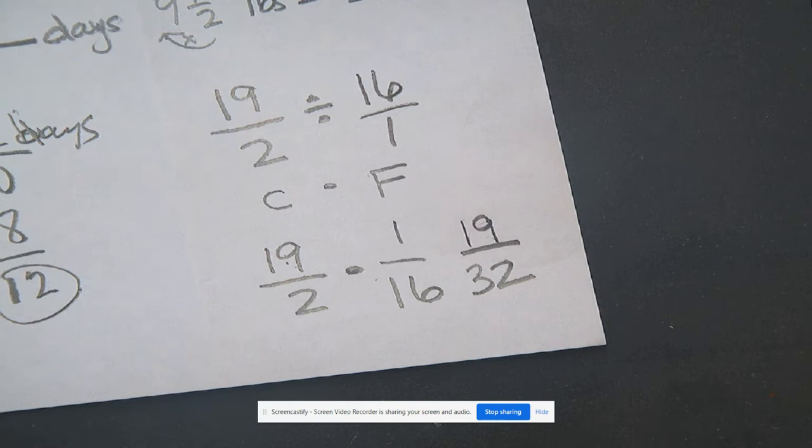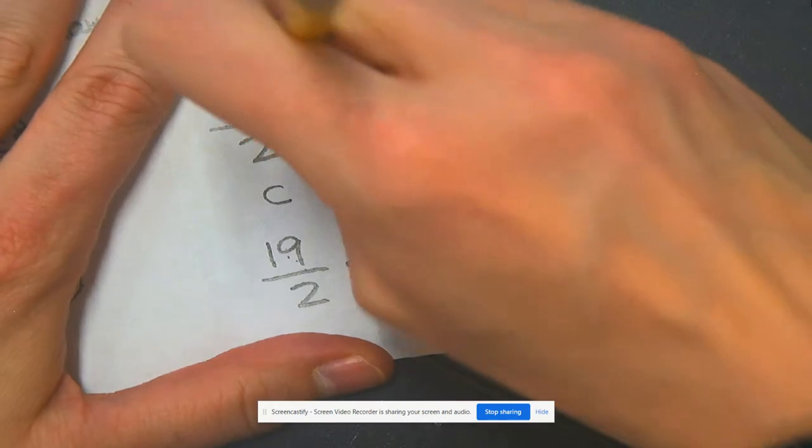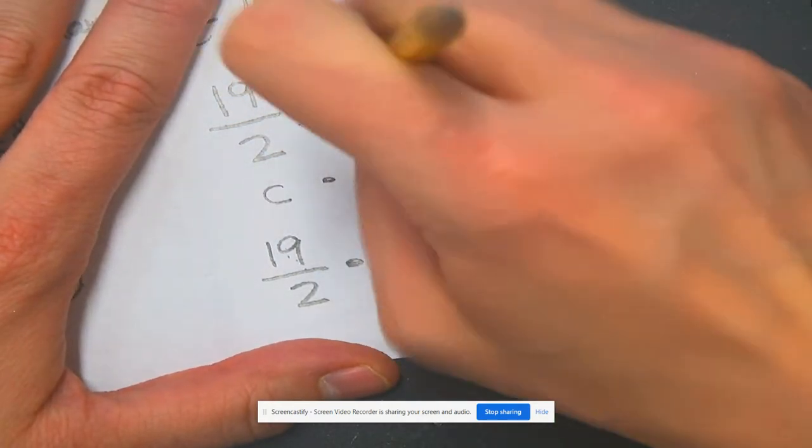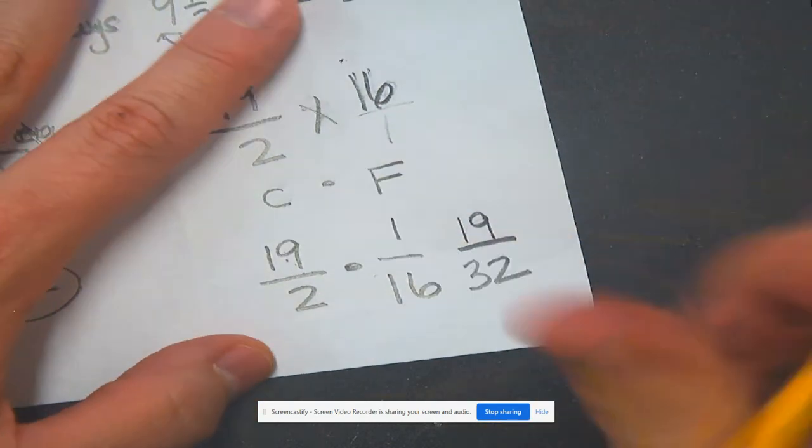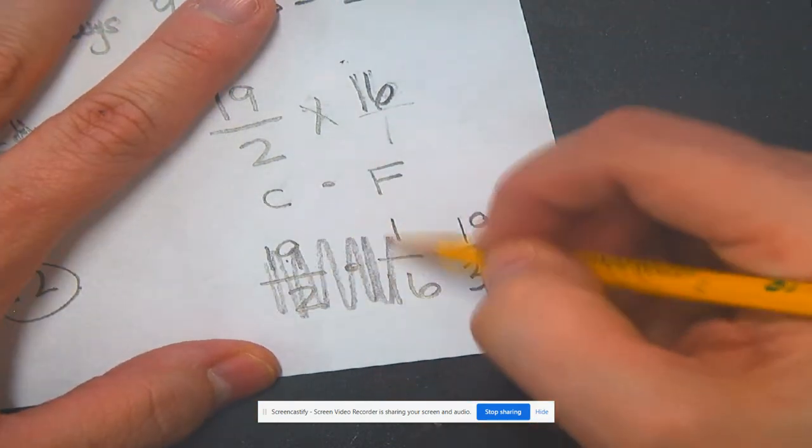Are we doing this wrong? Pounds to ounces? Oh, we are doing ounces to pounds. What are we supposed to be doing? Pounds to ounces. So this isn't right. What are we timesing by? Times by 16. So sorry, I led you on the wrong path.